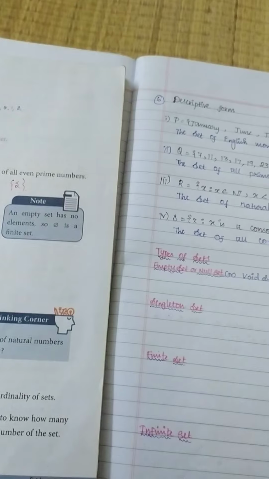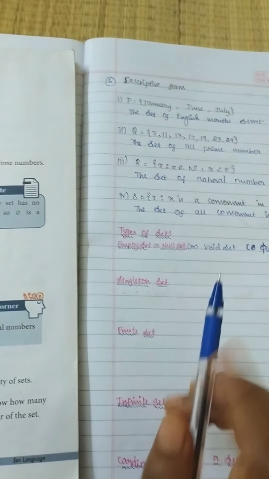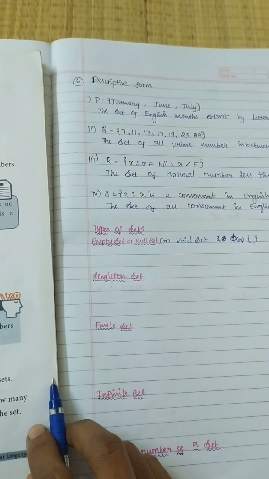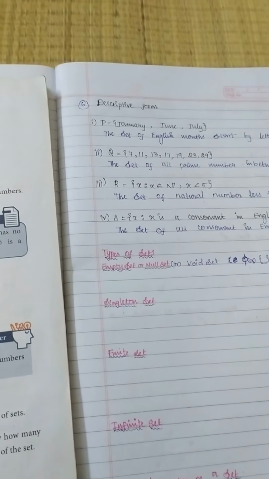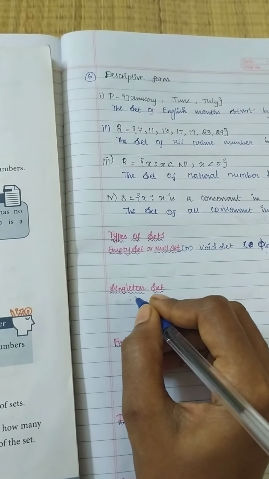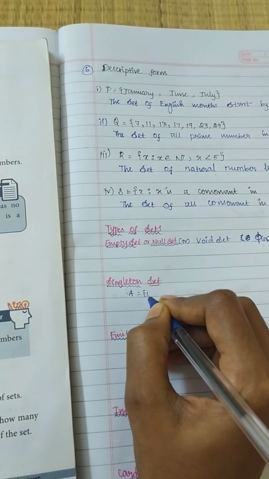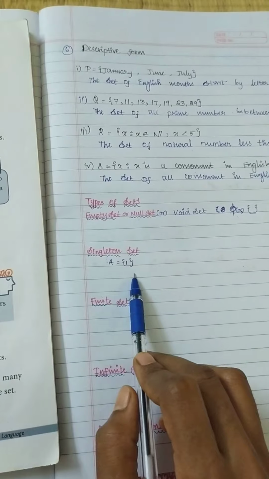The next one is the singleton set. Single means we already know there is only one value. Single means I am a single person, only one person. If I have a set A equal to this, I have a single number. So this is a single set.